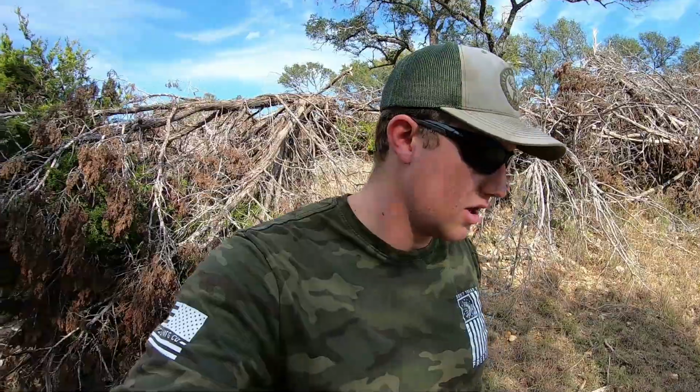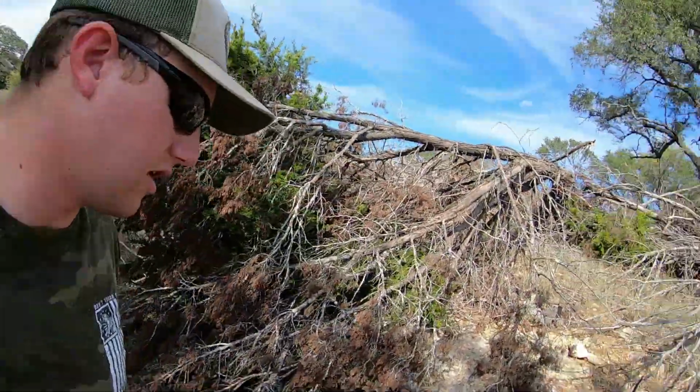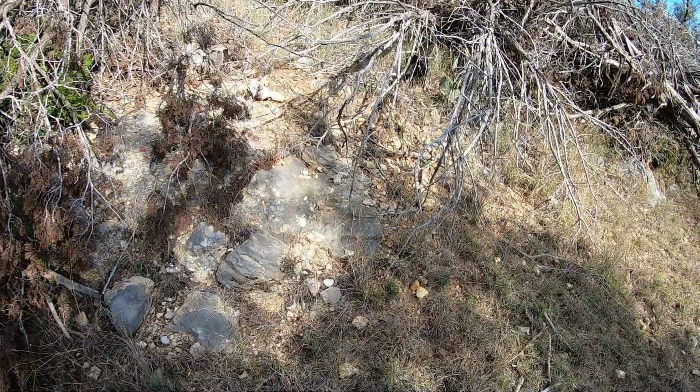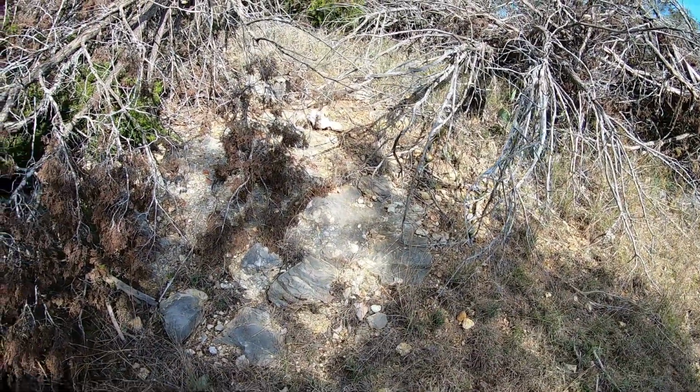So now we're on the second major step of denudation, which is called mass wasting, which is the process by which weathered materials move and fall because of gravity. And so right here we're looking at the side of the hillside, and I'm looking at some material right now.